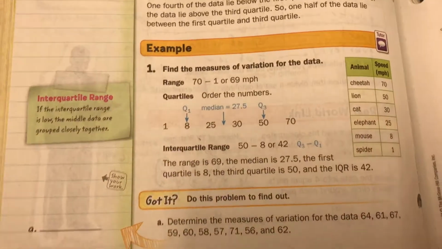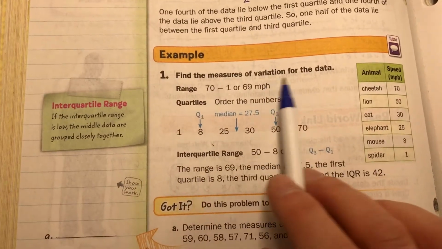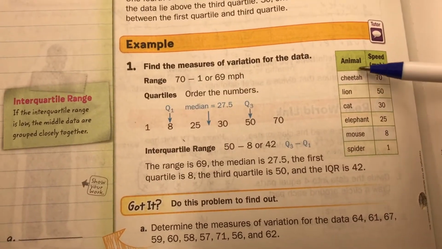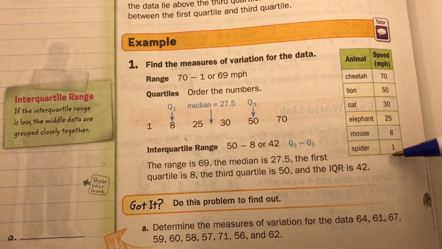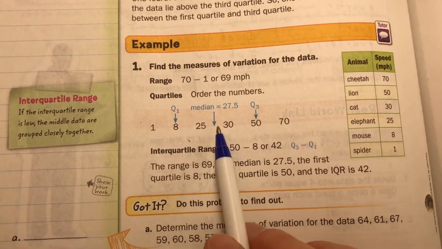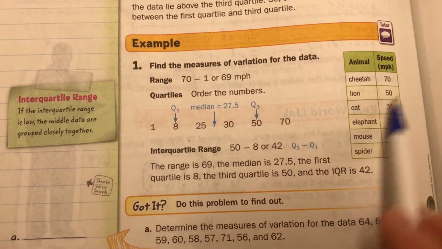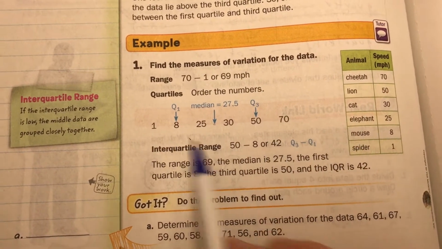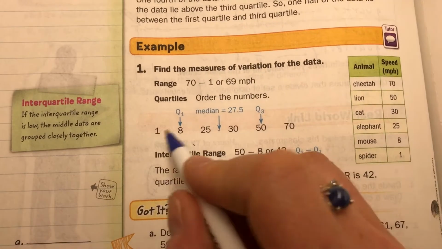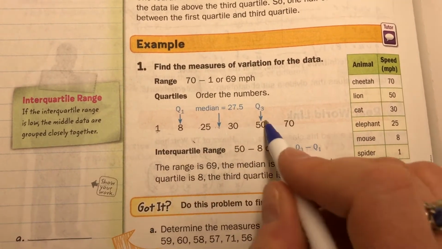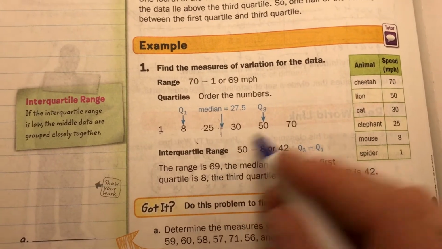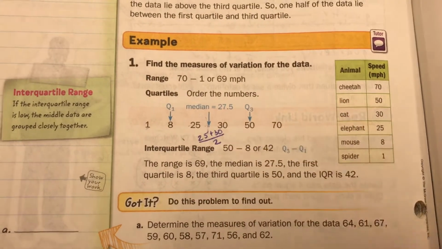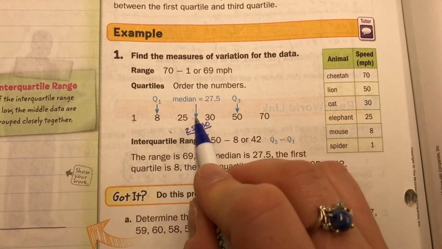Let's do an example here where we find this stuff. It says, find the measures of variation for the data. Now, here's your data. Animal speed, so how fast these animals can go. So what we have to do is, you know how to find the median, you have to order the data from least to greatest. So all of these numbers, 1, 8, 25, 30, 50, 70, are ordered least to greatest. Going 3 this way and 3 this way puts the median in the middle. So you'd have to do 25 plus 30 divided by 2, and that gives you 27.5.